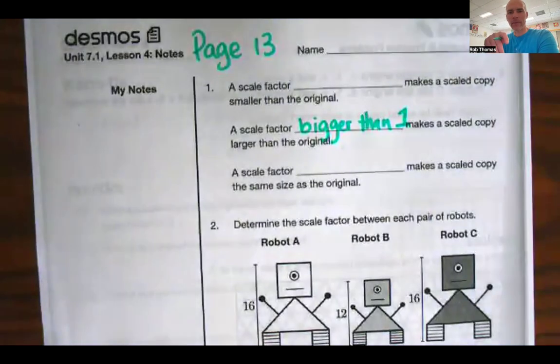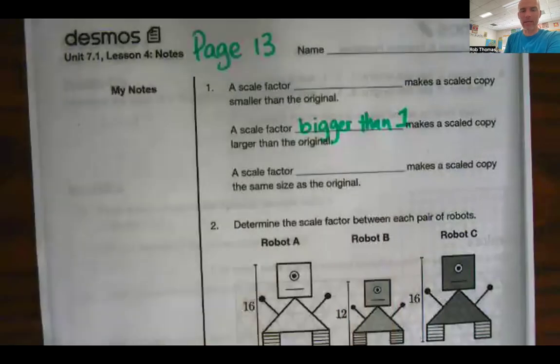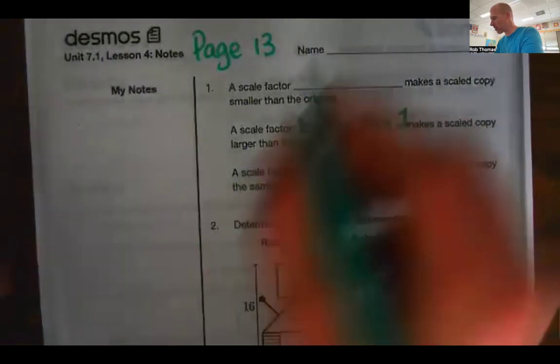Now, what this means is when you say you're going to scale something by a factor of 2 or a scale factor of 2, you're going to make it 2 times bigger. If you're going to scale something by a factor of 100, you're going to make it 100 times bigger. Now, if we go back to the first one, it says a scale factor blank makes a scaled copy smaller than the original. Now here we need a number smaller than 1 or less than 1 if you like that better. In fact, I think that's what I'm going to write.